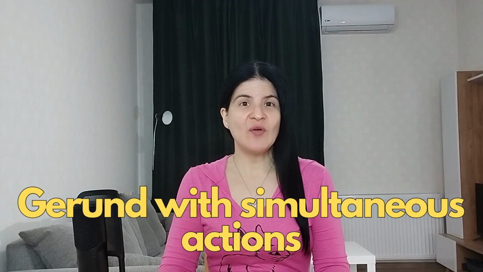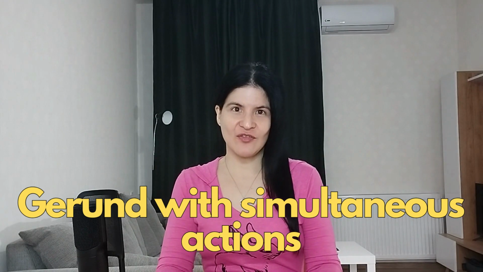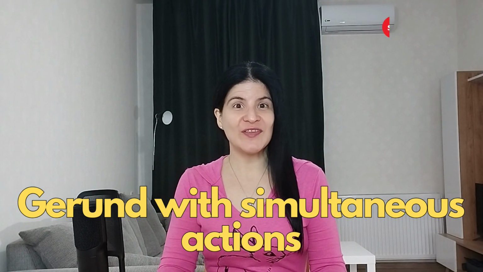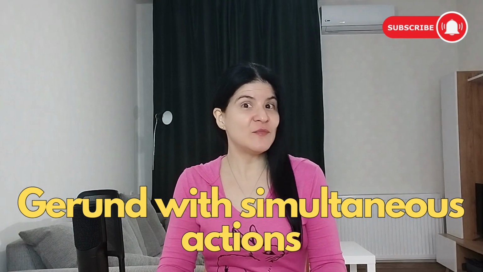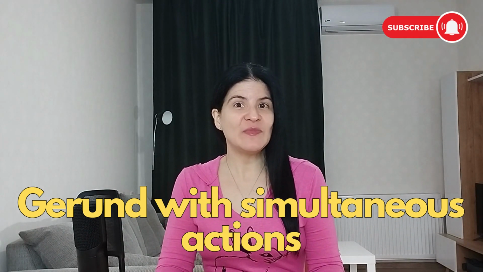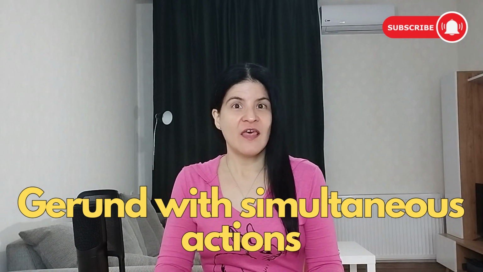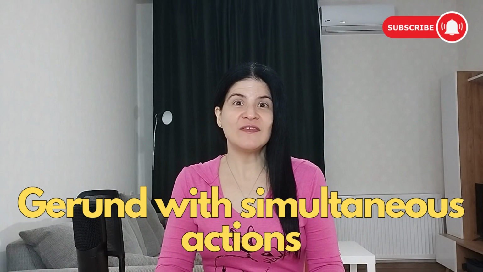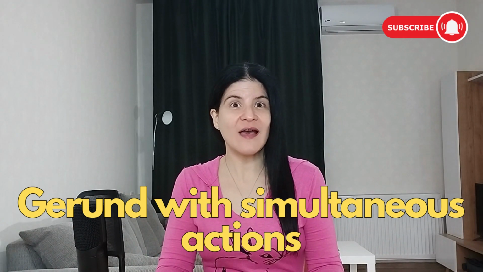Let's speak about now the gerund with simultaneous actions. In Spanish, the gerund is often used to express actions that are happening simultaneously or at the same time as another action. This usage of the gerund is particularly common when describing someone's state or emotions as they perform an action. Let's see a few examples.